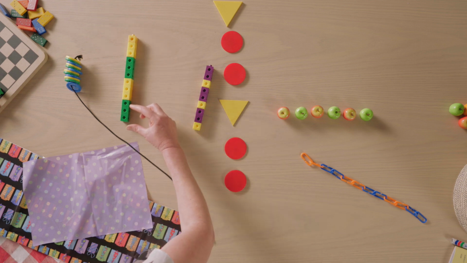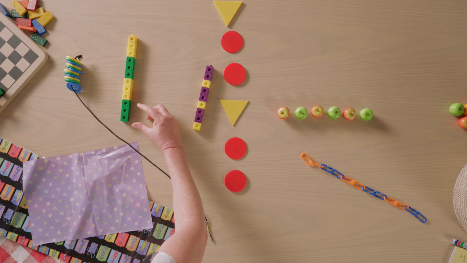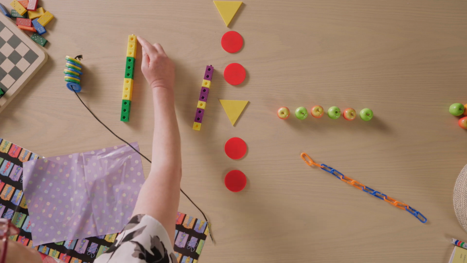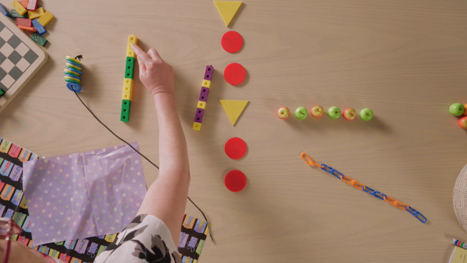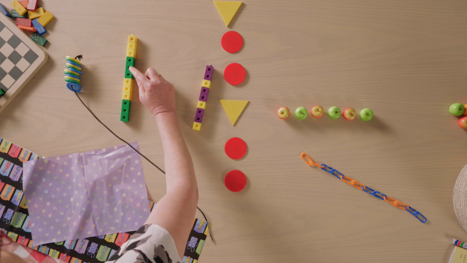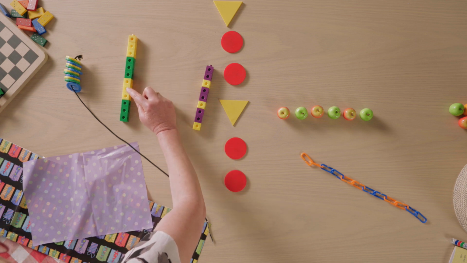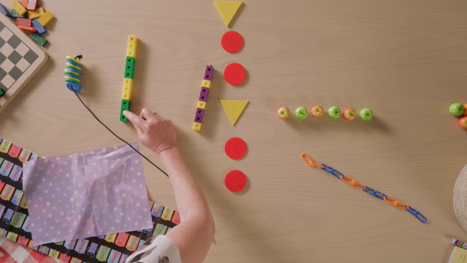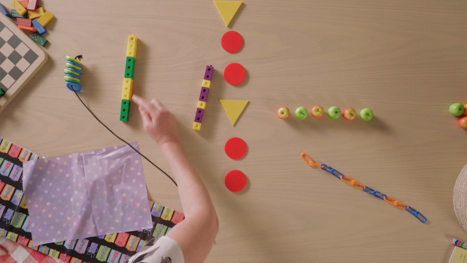Looks like we're running in threes. Glad we could do that in our skip counting. So let's have a think about this. A, B, B, B. A, B, B, B. All right.